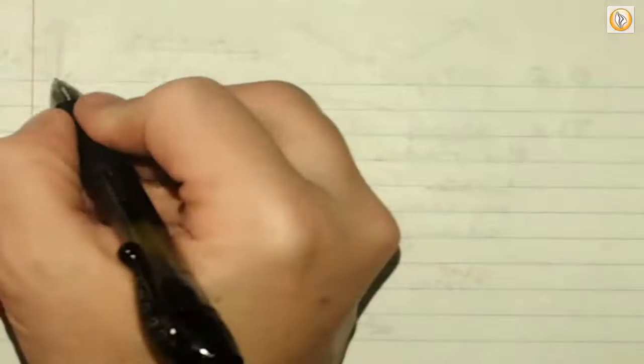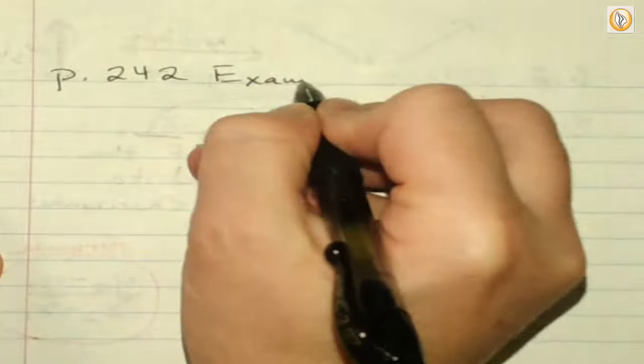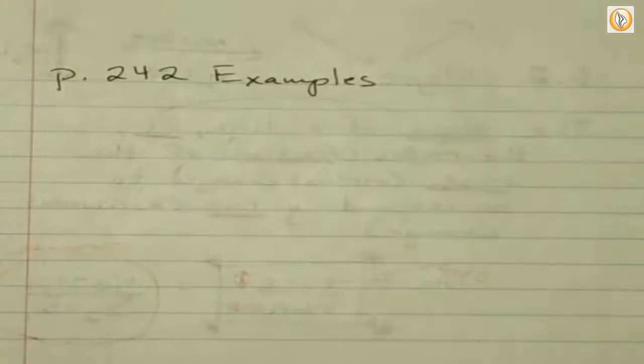Okay, everyone done? Okay. Open your book. Page 242 for examples. Don't worry about negative and positives. That's so dumb. Okay. So we're going to start with 7.